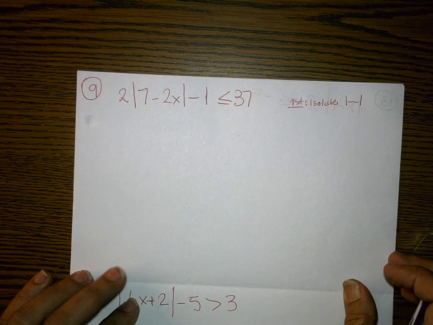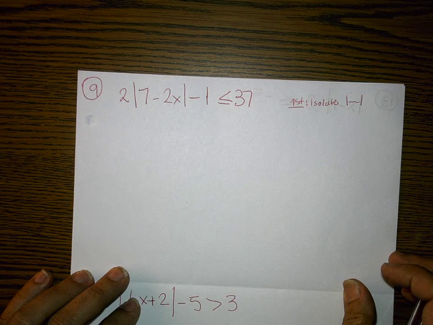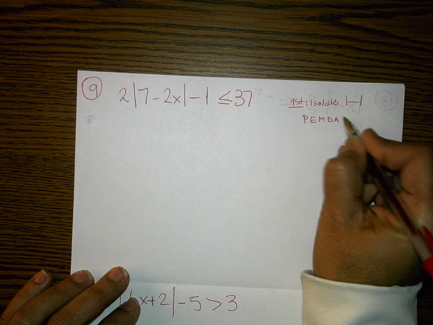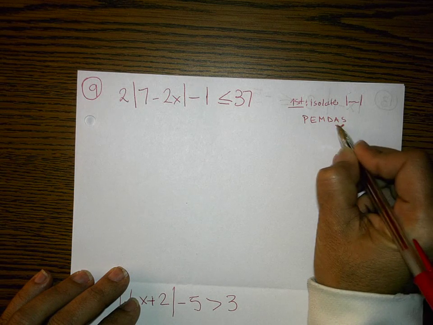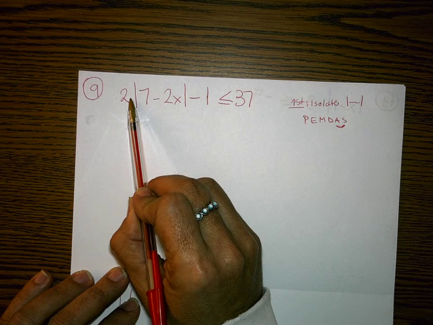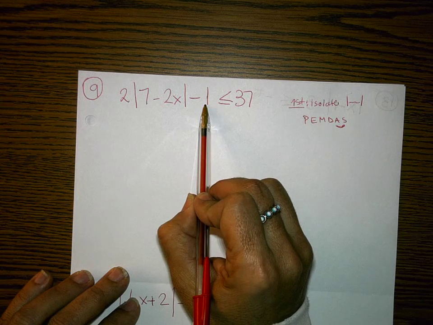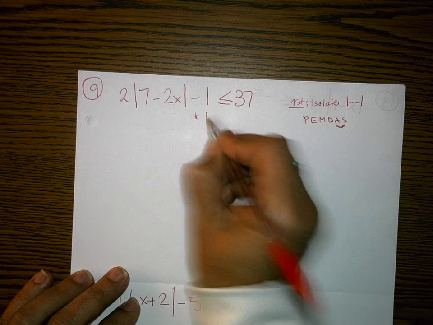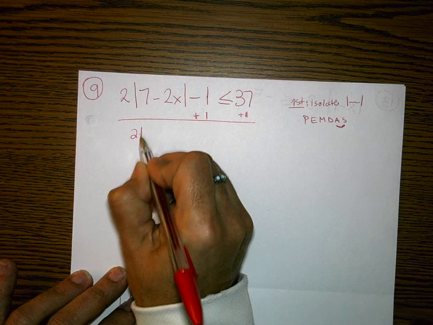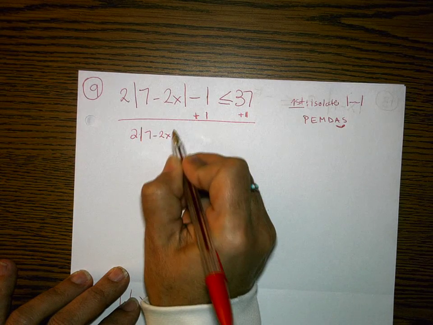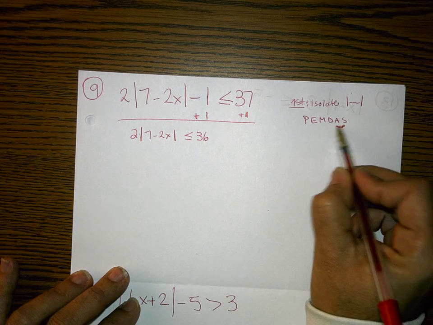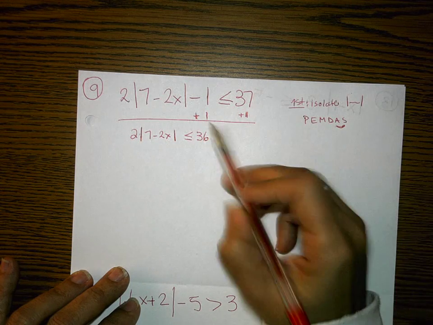And in order to do that, we will use order of operations, right? So first we need to take care of our PEMDAS, okay? So first I'm going to use subtraction or addition, whatever comes first. This is a 2 times the absolute value, it's a multiplication. And then here I have a minus 1. So the first thing I'm going to do is add 1 to both sides, and we end up with 2 times the absolute value of 7 minus 2x, and that is less than or equal to 36. So I took care of addition or subtraction, whatever came first. In this case it was an addition.